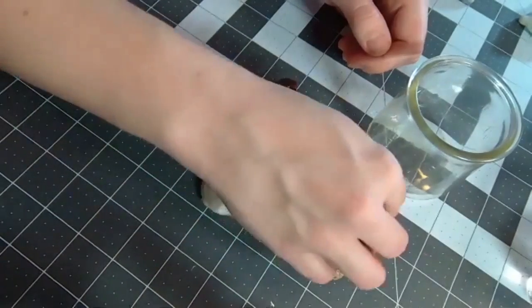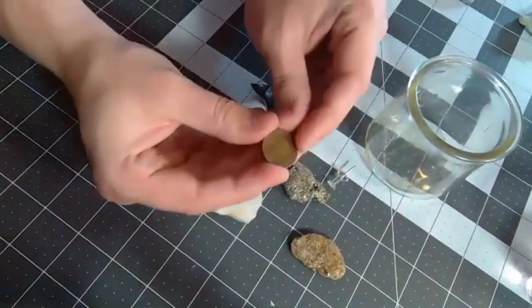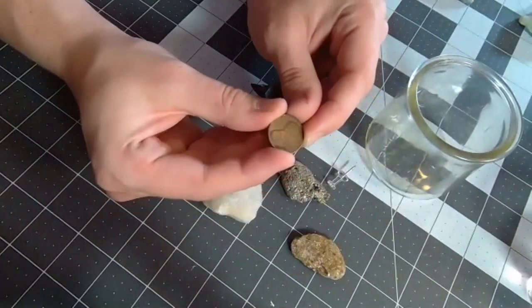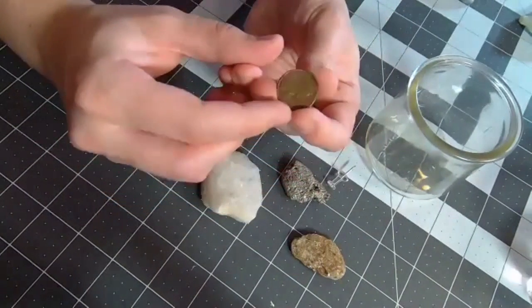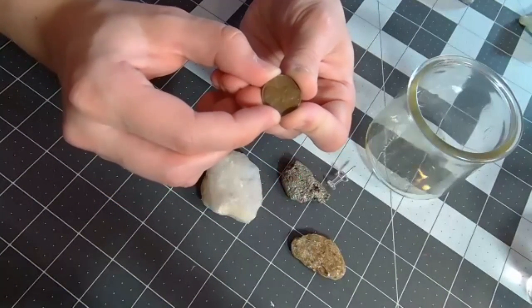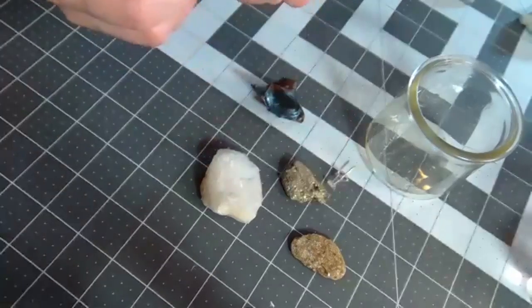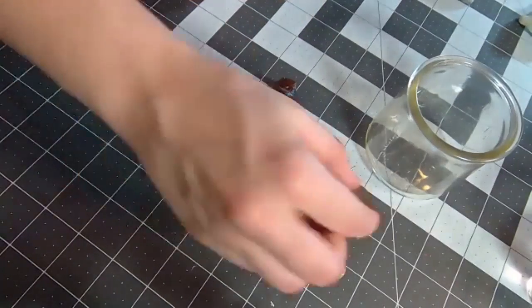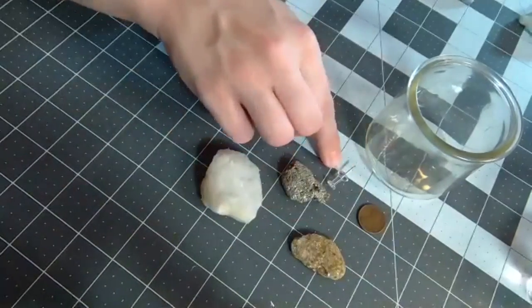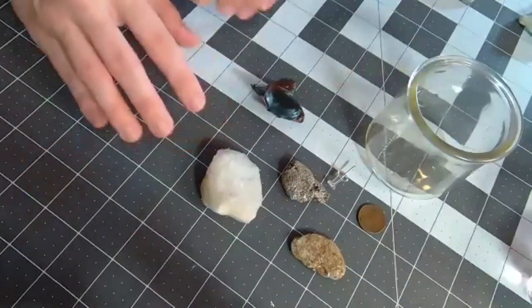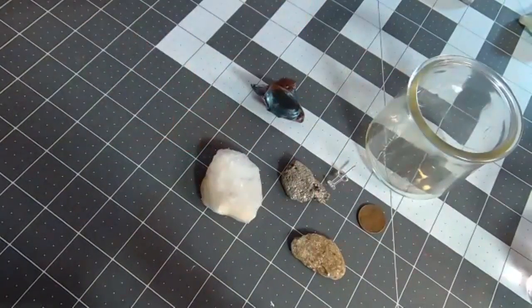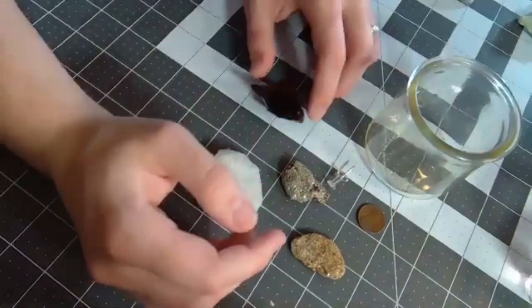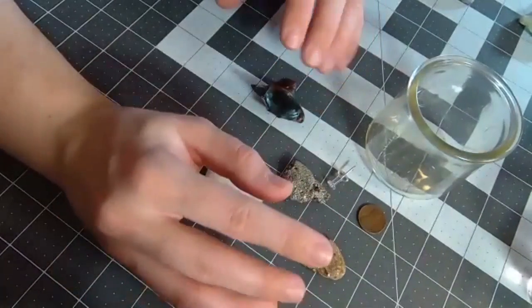I can also use my penny as a way to see the hardness of a rock. If I scrape a rock against my penny and it makes a mark, then it has a Mohs hardness that's greater than 3. I can also use my push pin and my glass in a similar way, and we'll talk about those in just a minute. I think I want to get testing. So let's try our first test.